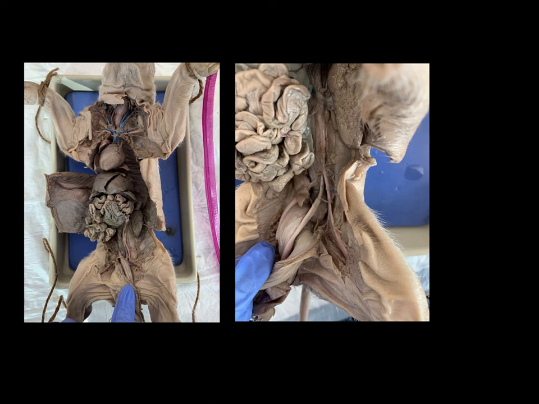Remember, there's also the blood vessel man. There's not a video for that. It's labeled in your lab manual, so you should be able to practice that well. And also, there will be a video walkthrough for the heart. Keep an eye out for that.